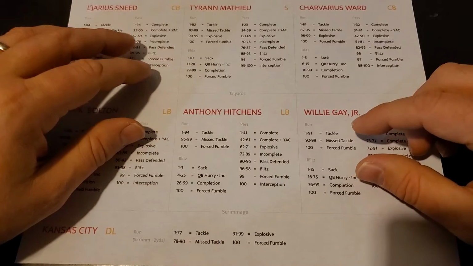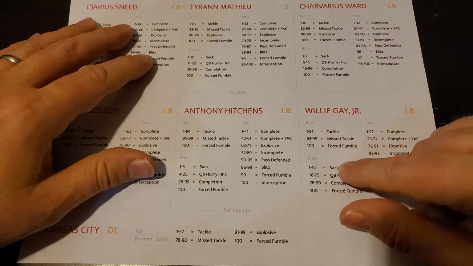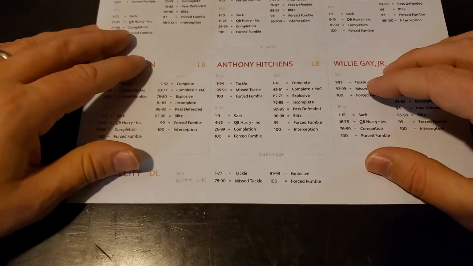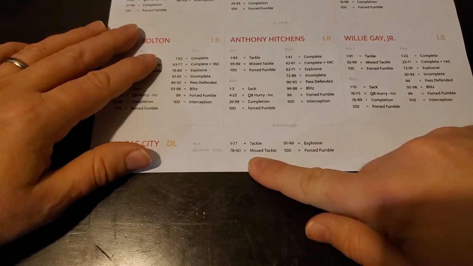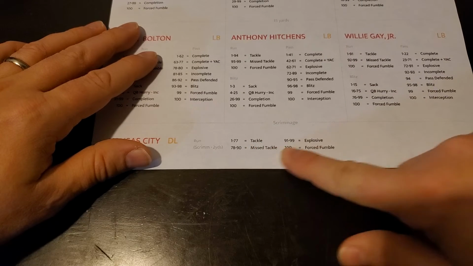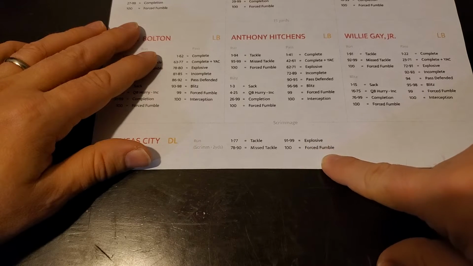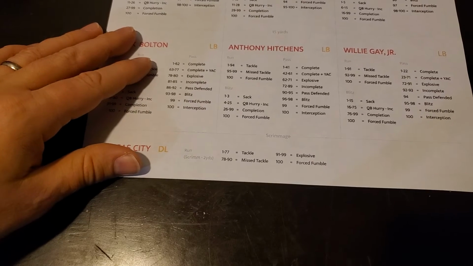Although you're going to get to the explosive plays before you get to the defense roll. But there's an opportunity, at least in the run game, for a forced fumble and some things like that. And then here, for the defensive line, there's a tackle, there's a missed tackle, there's an opportunity for an explosive play, and then there's the forced fumble.